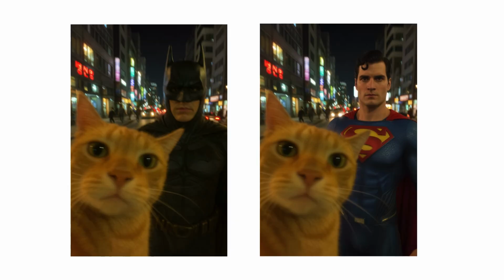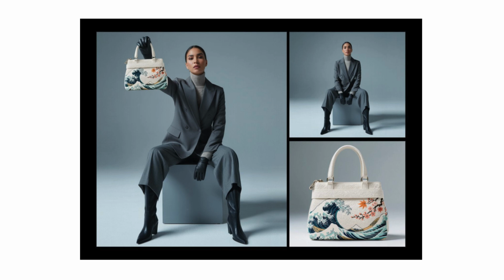Exactly. Or for advertising, keeping a brand mascot perfectly consistent. The reports suggest this is a really significant step forward, maybe even a first, for achieving this level of consistency with realistic photo-like images. That consistency alone sounds revolutionary. What else is it good at?